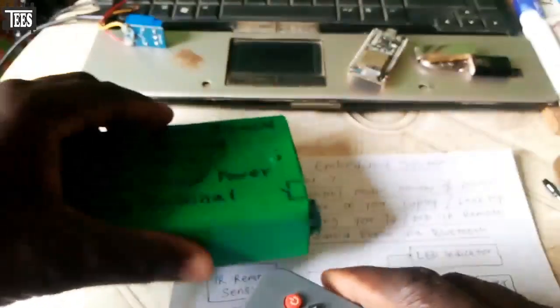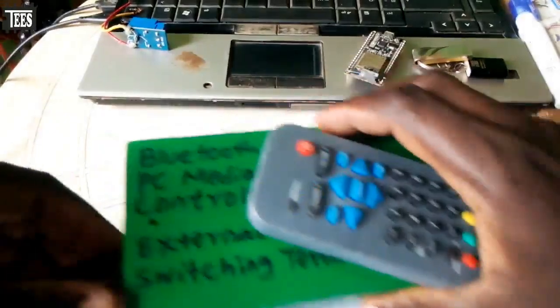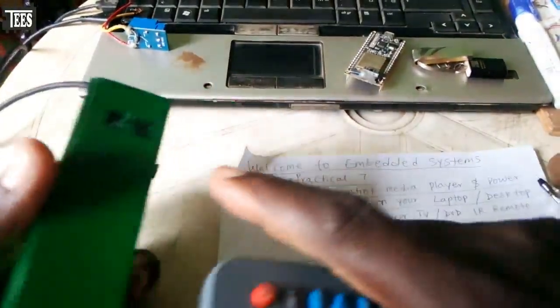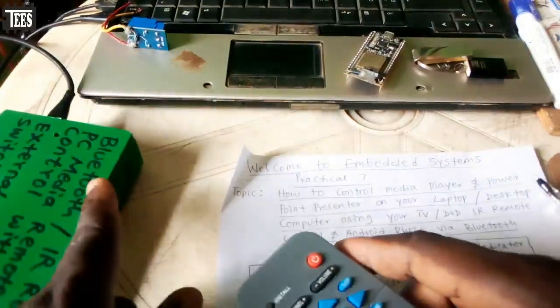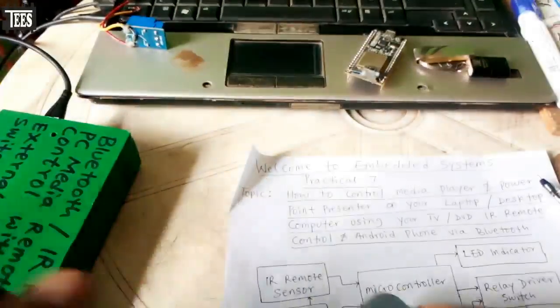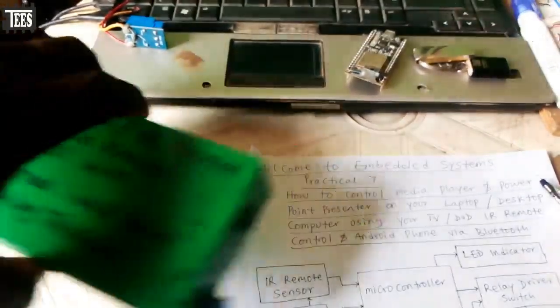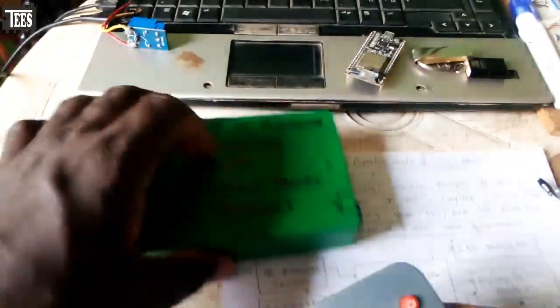On the other side of our gadget, there is an infrared sensor that receives the signals as they come in. Then, based on the computer program, the microcontroller will decode.